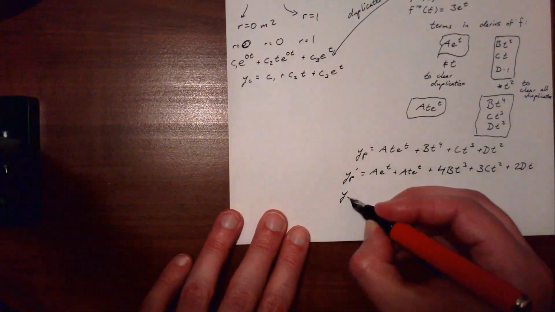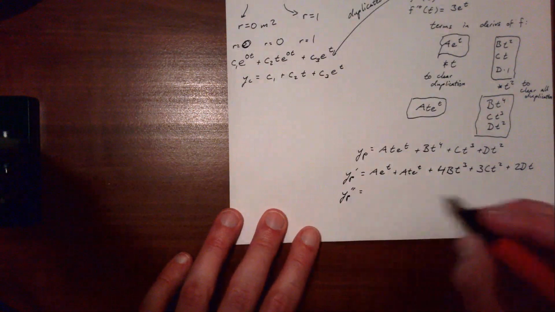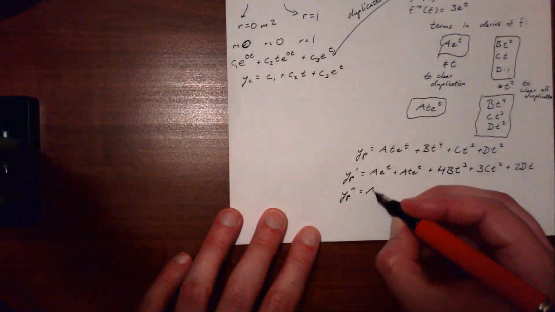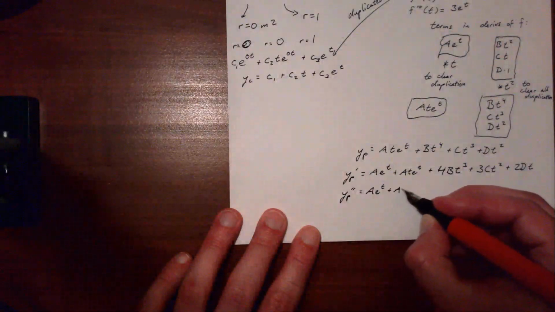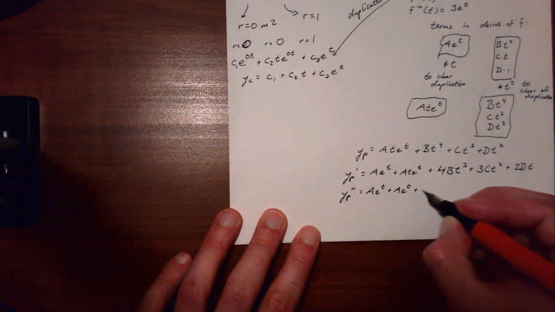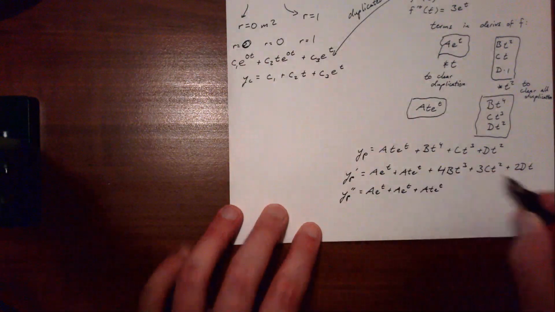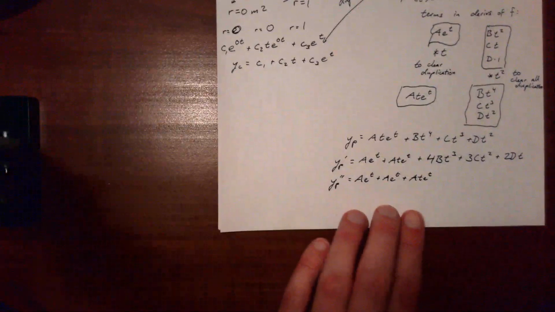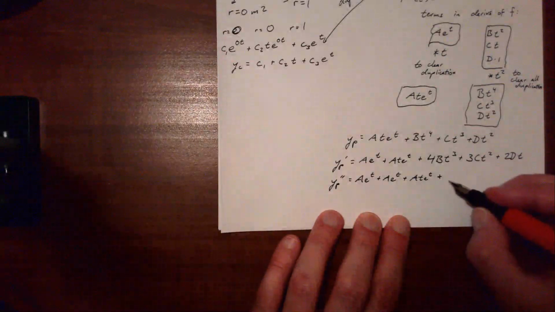And then the second derivative, it's going to be a e to the t plus a e to the t plus a t e to the t. So this was me using the product rule there. Plus, now what are we going to have?